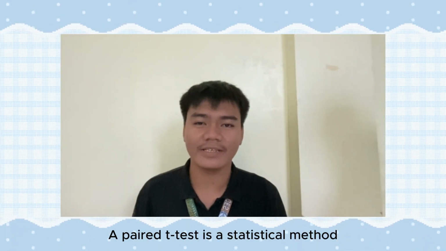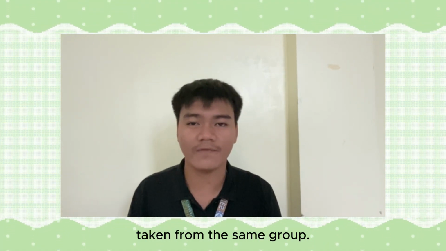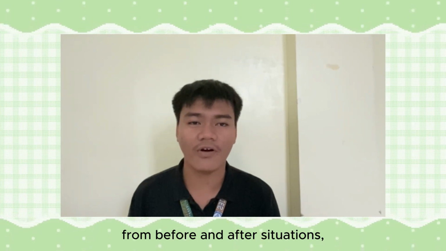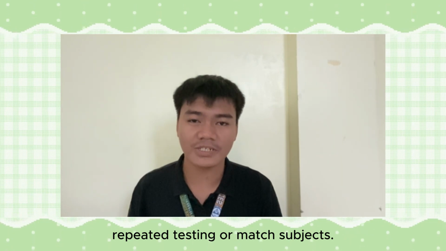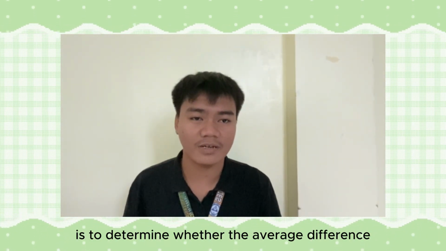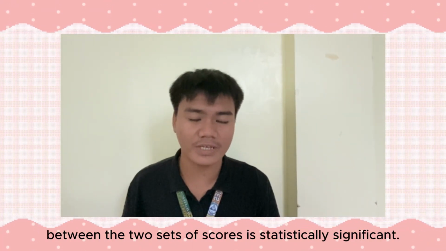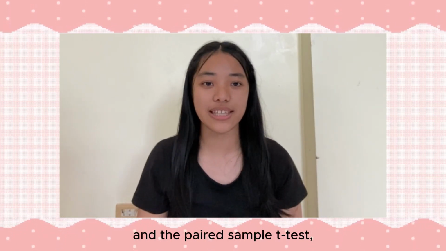A paired t-test is a statistical method used to compare two related measurements taken from the same group. These paired measurements often come from before and after situations, repeated testing, or matched subjects. The purpose of a paired t-test is to determine whether the average difference between the two sets of scores is statistically significant.